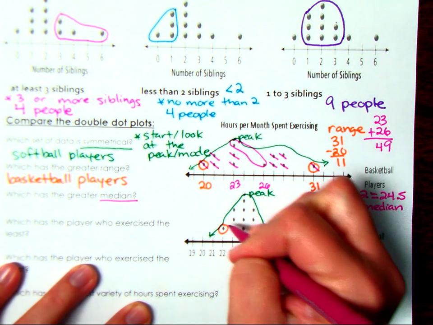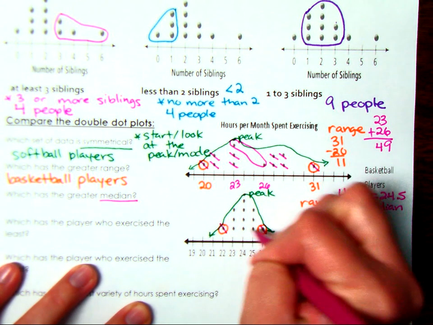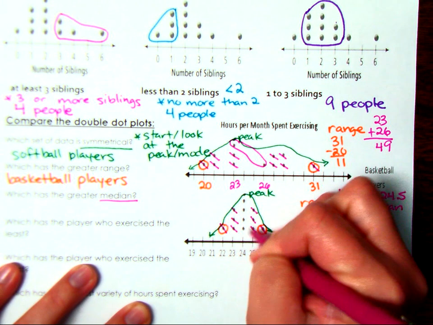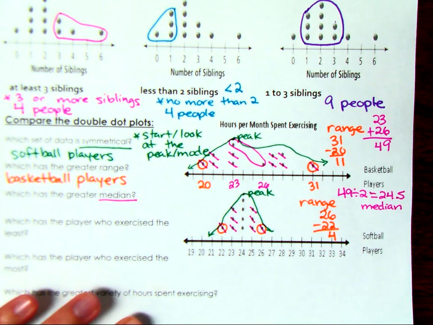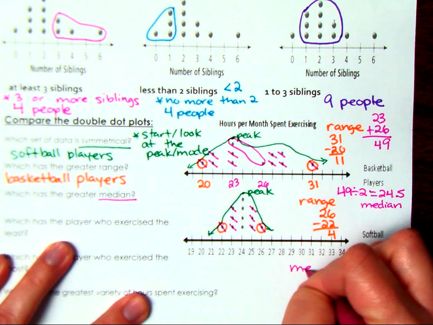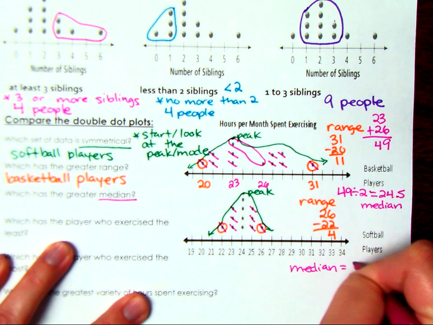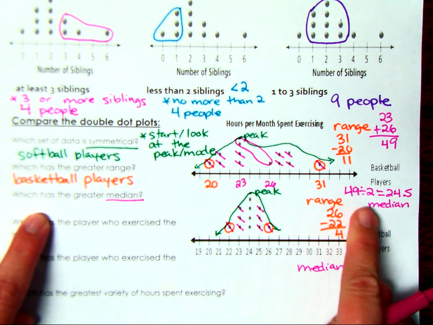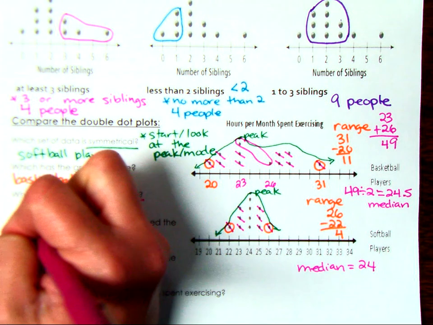All right, let's look at the softball players. Lowest, highest, lowest, highest, lowest, highest, lowest, highest. Then we have all these 24s. So their median for the softball players is 24. So who has the greater? Well, that would be your basketball players right here.